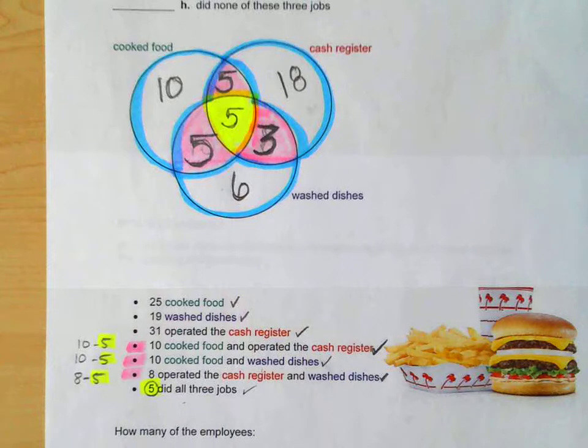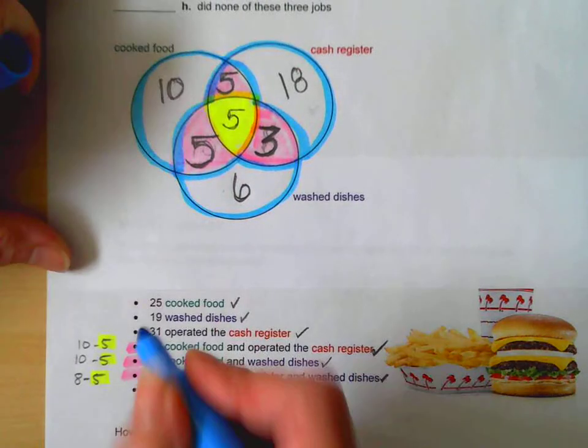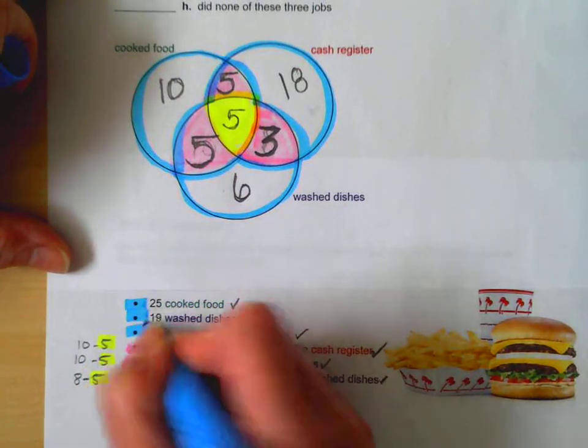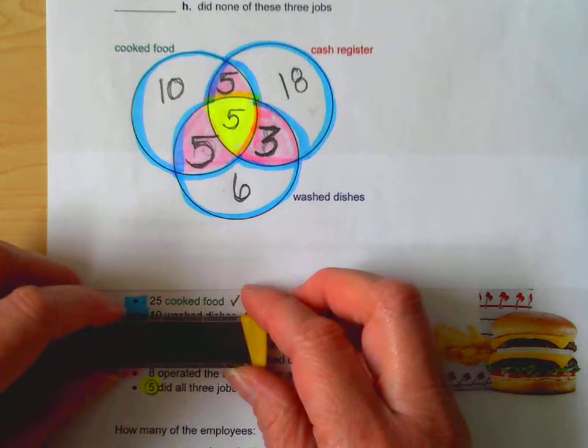Now, let me show you one other good practice here. Before I start with answering any questions, I want to really be sure that I've organized this information correctly. Notice what I did was I started from the bottom and I worked up. First I did the yellow inside, the pink that fit 2, and then I did the blue, the remaining only ones. Before I go on, what I'm going to do is walk through each of these and ensure that I have that correct. So let's start with this 25 cooked food.